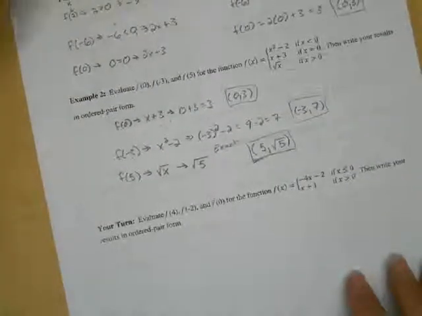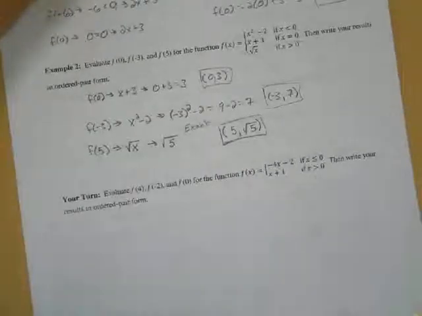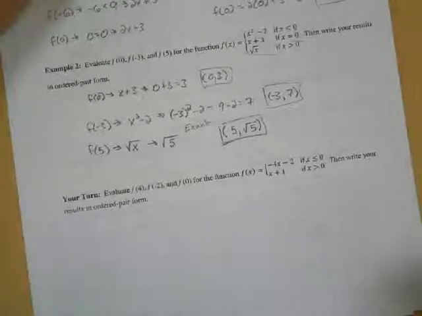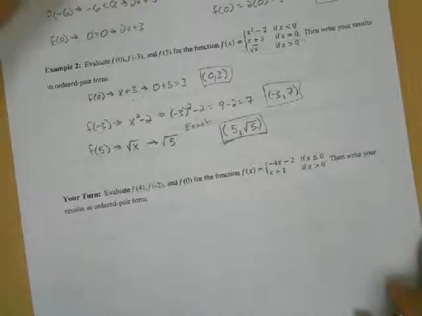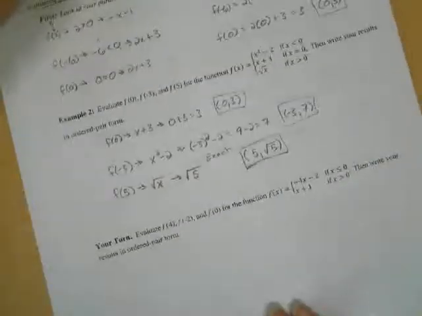Okay. At this point, I would suggest that you go ahead and hit that pause button. See what you can do, see if you can get the same answer I do. I'm going to keep on going with these, and when you come back, check your answer with mine.